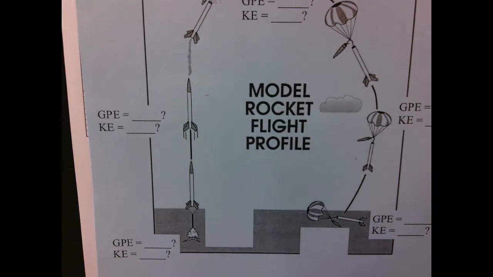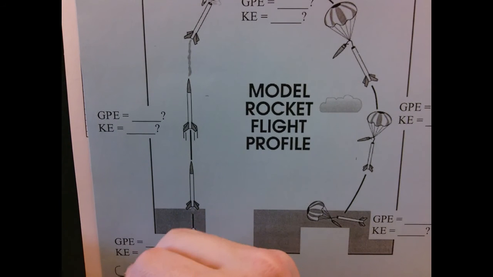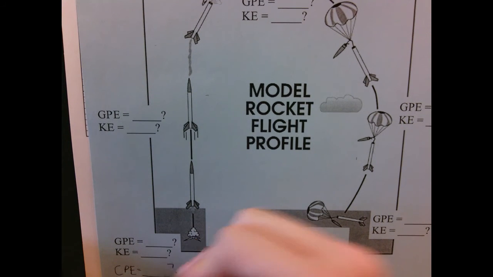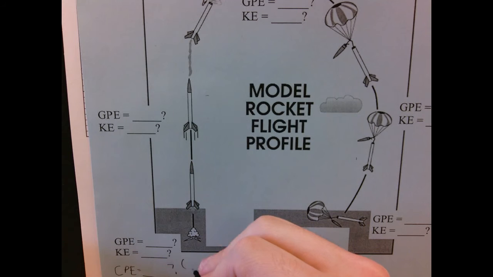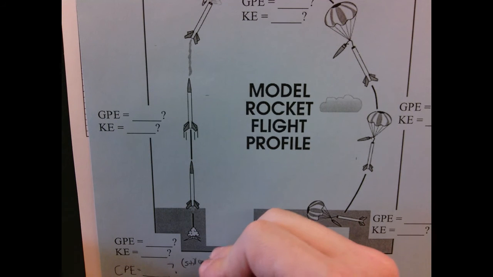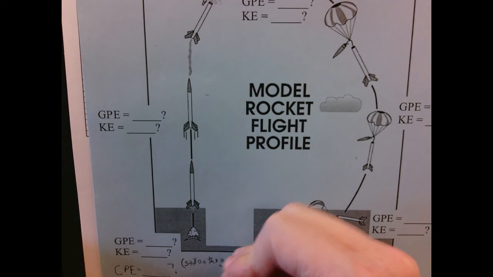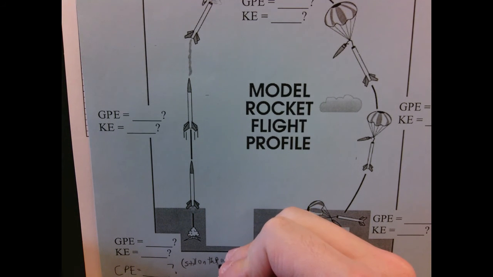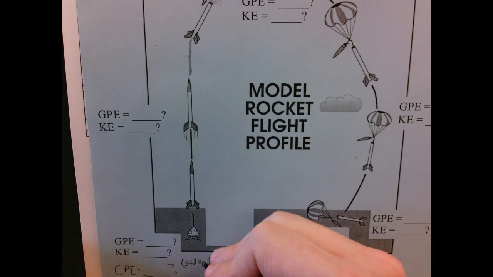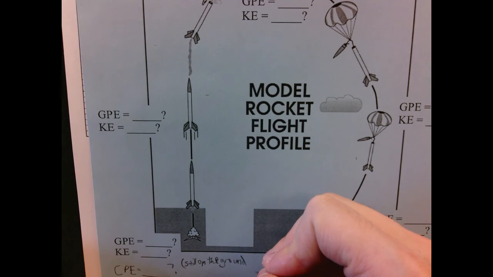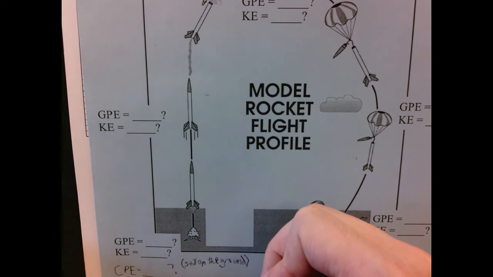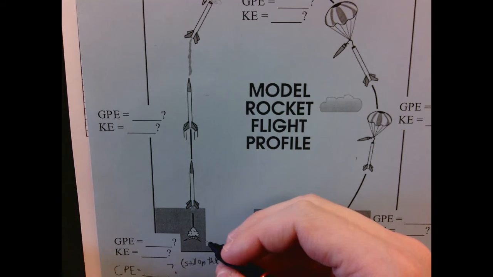I'm going to add one thing to this diagram. I'm going to add CPE, because at the start of this example, we are assuming that the rocket is still on the ground. It has not been launched yet. And this example, this rationale or series of logical steps that we're going to go through here applies equally to a marble launch, a roller coaster, a slingshot, the egg drop device. All those things all follow these similar steps.